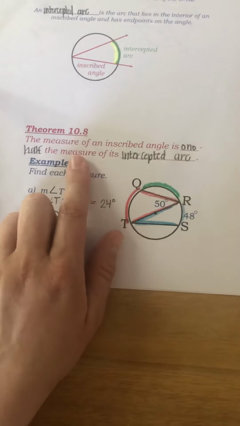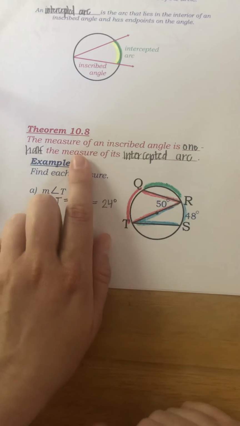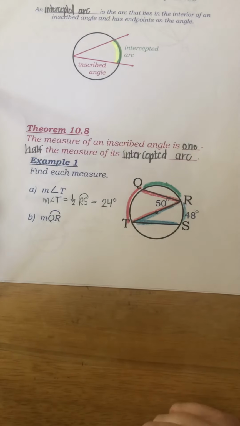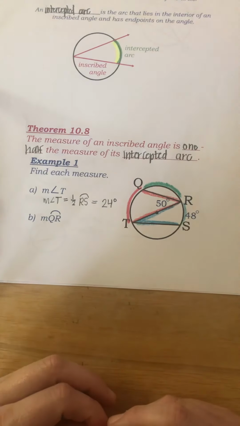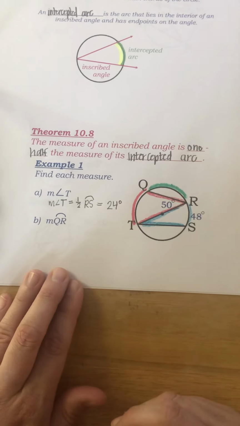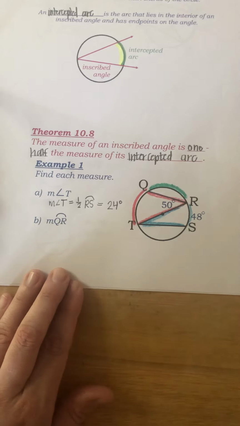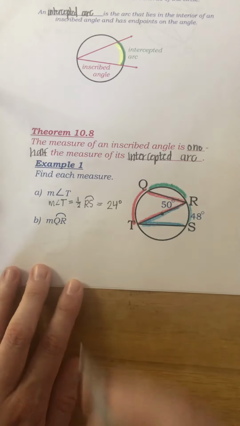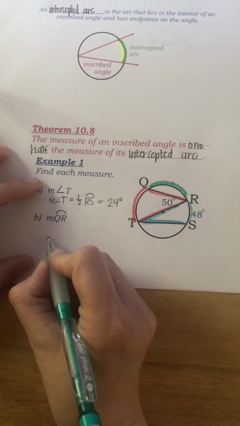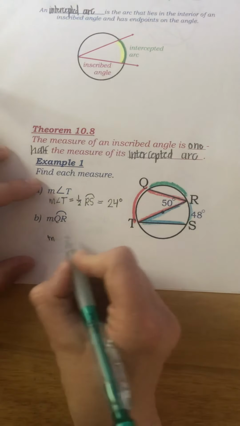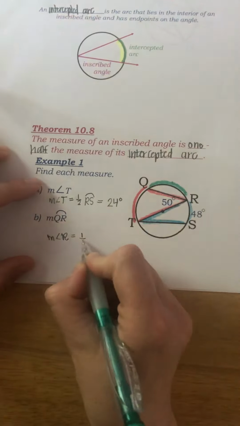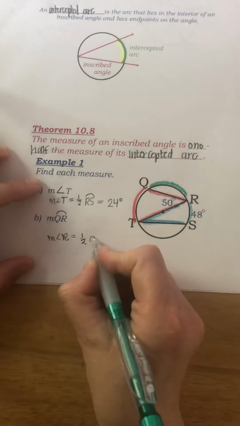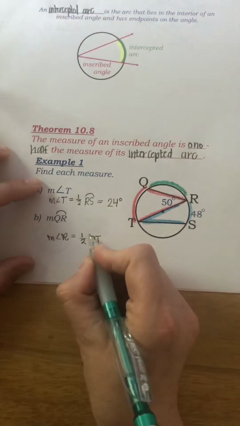Now let's look at this. It says the measure of the angle is half the measure of the arc. But what happens if you don't know the arc, but instead you know the angle? You would do the opposite. You would have to multiply by 2. In other words, the measure of angle R is half the measure of QT.